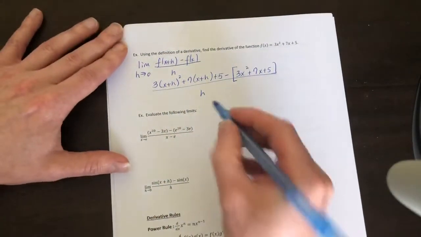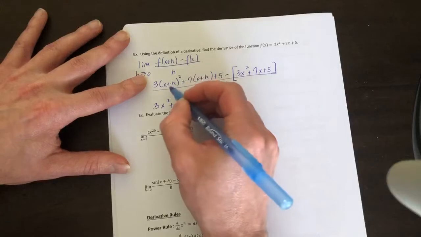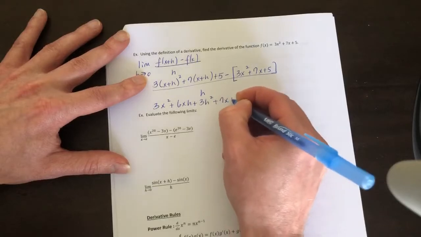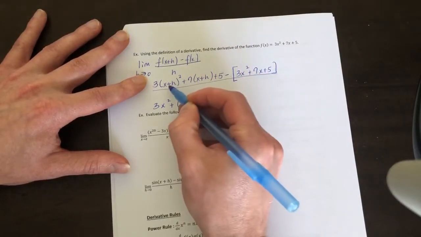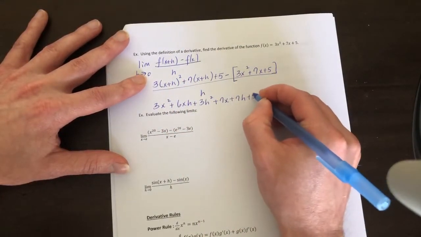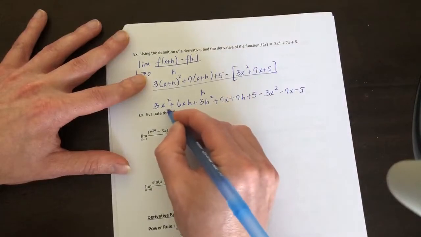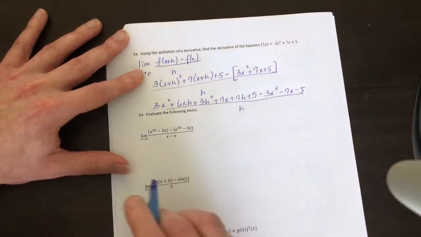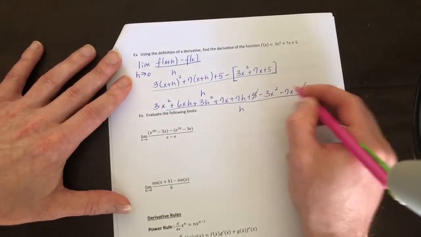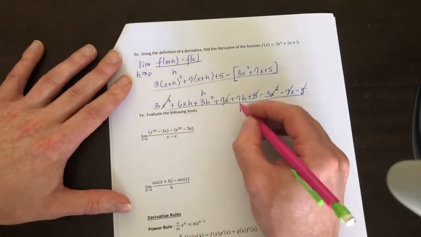Now, we're going to simplify this out. So when we go to FOIL this out, it's 3x squared plus 6xh plus 3h squared plus 7x plus 7h. Remember on this, square the first, take the 2 in the middle and double it, square the last, and then we're going to distribute the 3 up. Okay, plus 5 minus 3x squared minus 7x minus 5. And this is all over h. Now a whole bunch of stuff should cancel. So we go to cancel this stuff. The 5's will cancel, the 3x squareds will cancel, 7x's will cancel. Okay, now we're going to factor out h on top.